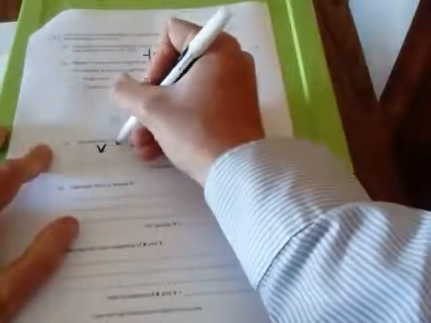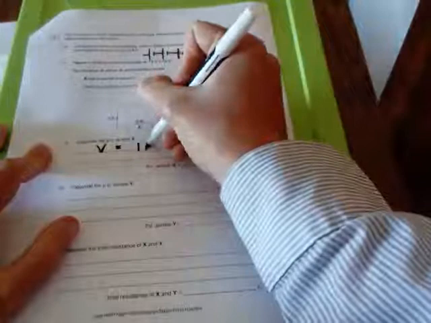Question B. Figure 1 shows a circuit containing an 18-volt battery. 2 resistors, X and Y, are connected in series. X has a resistance of 3 ohms, and there is a current of 2 amps in X. Calculate the potential difference across X. Well, that relied on remembering this equation. V equals IR.